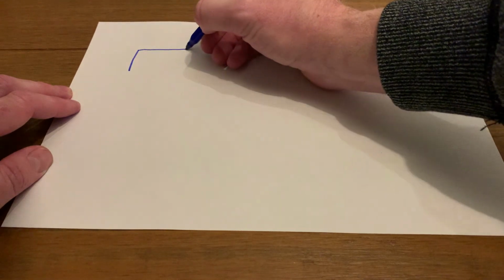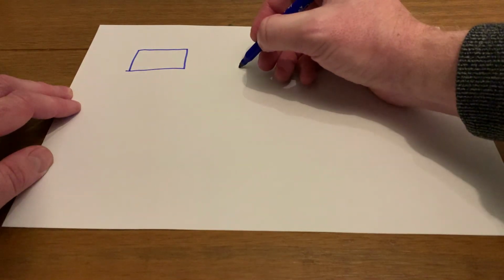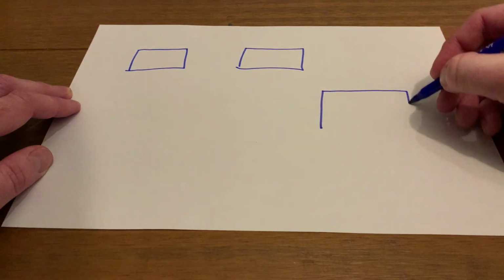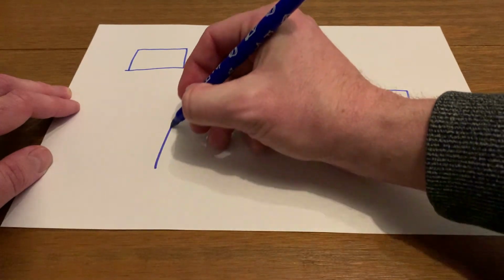Okay, to finish today, what I'd like you to do is see how many different ways you can make 4 beats in a bar. So as always, just get yourself a pen and a piece of paper. Draw some boxes, and in those boxes, make an equal of 4 beats in every box.